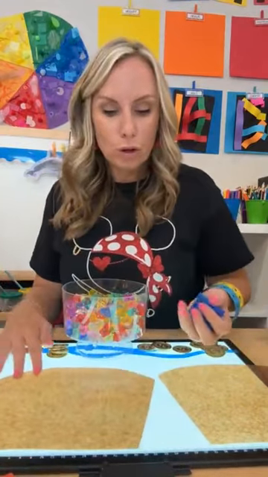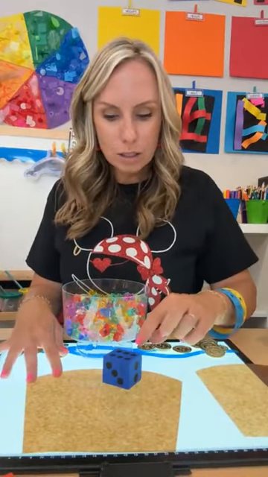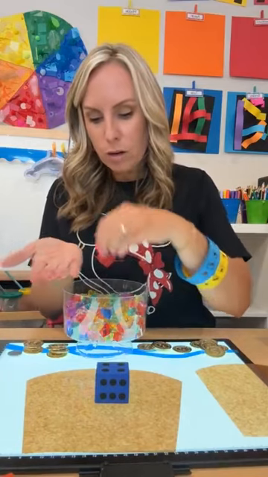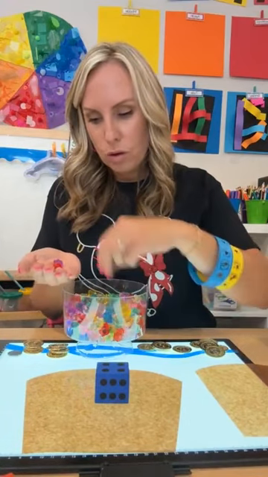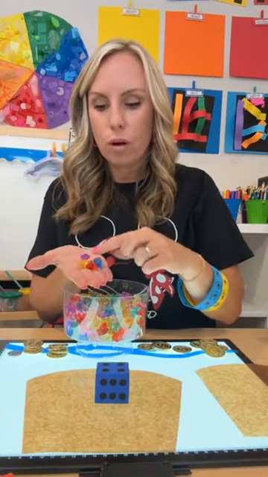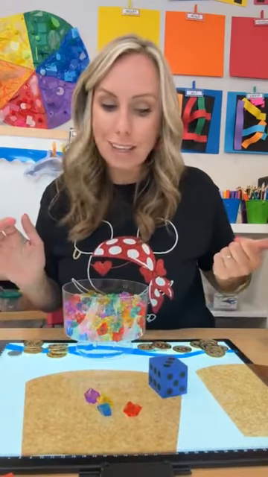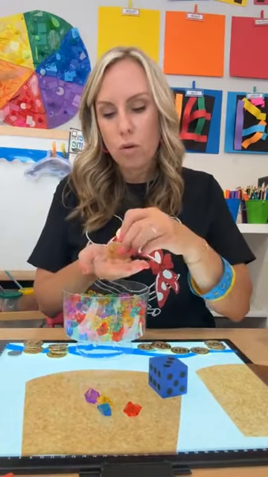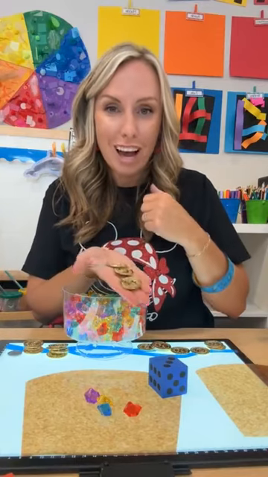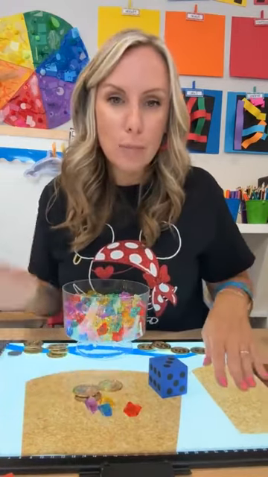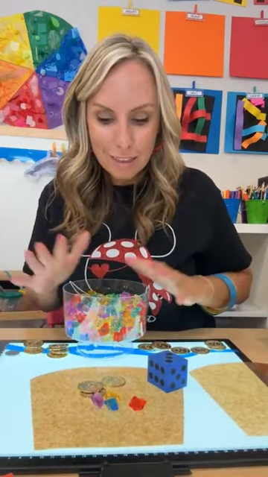And what they're going to do is they are going to roll the dice. We're going to pretend I got 4. 1, 2, 3, 4. I have 4. And then they can put it in, and then it's basically like a roll and fill game. I have 3. And then they can fill up their treasure box with the gems.